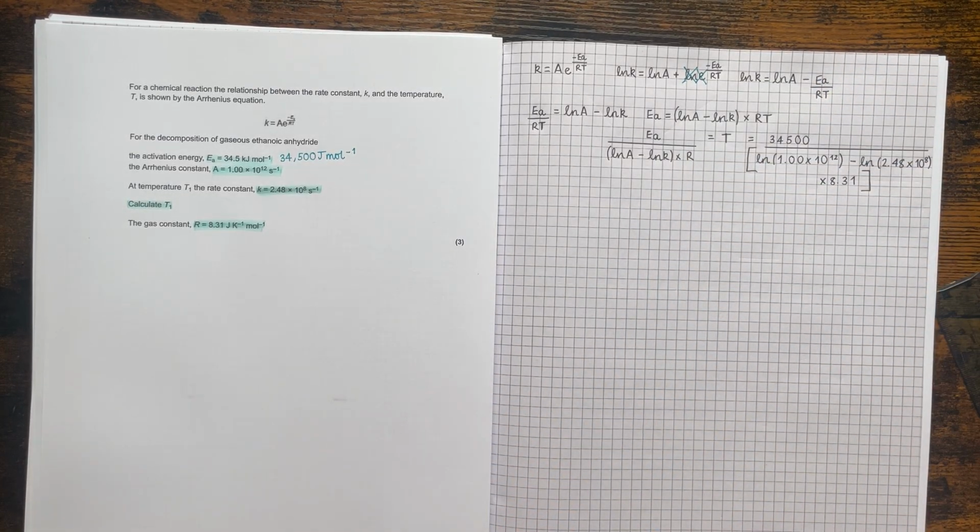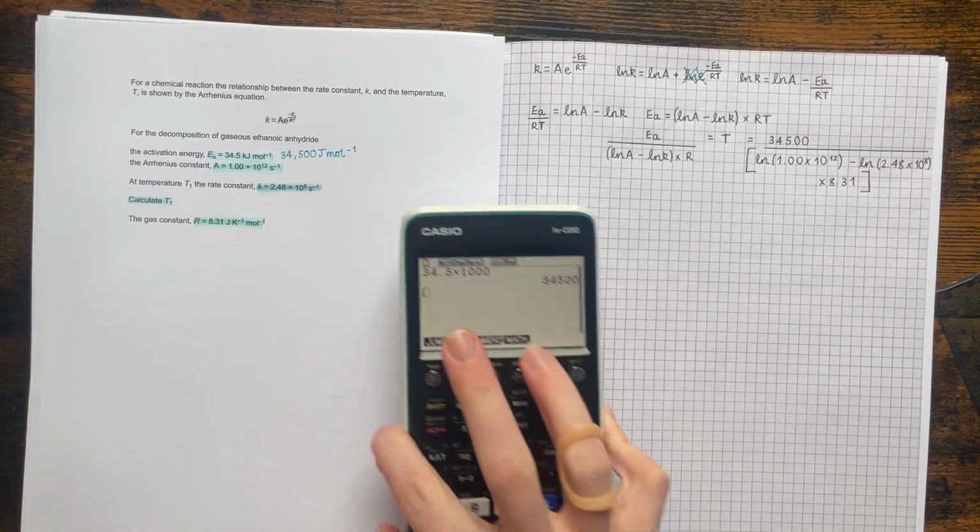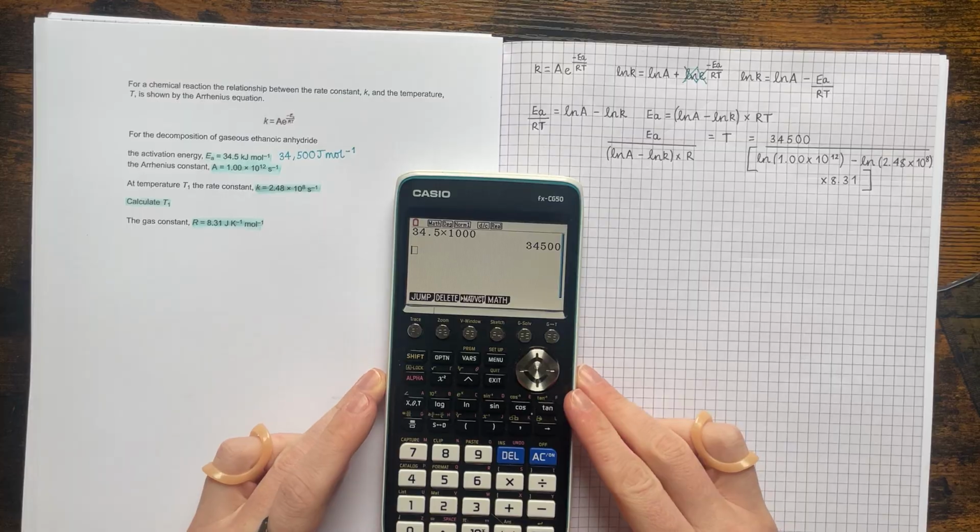But from there, it's up to you whether you want to put all of that into your calculator in one step. I probably wouldn't do that.